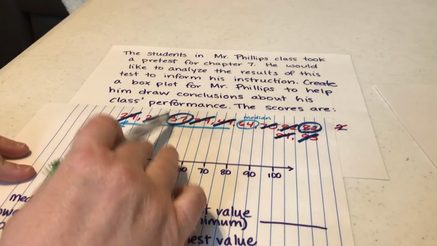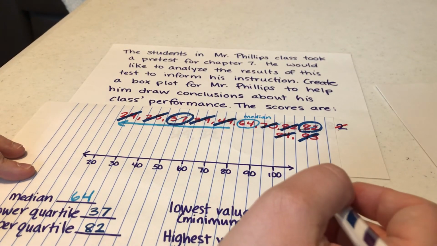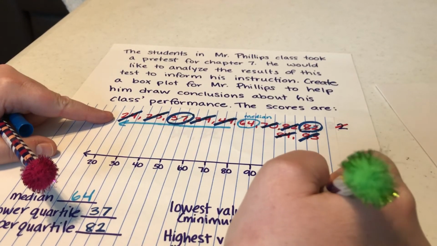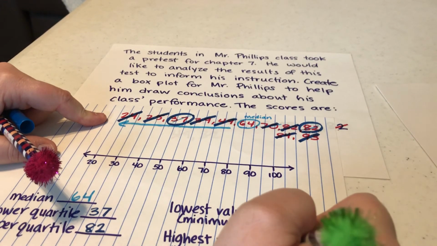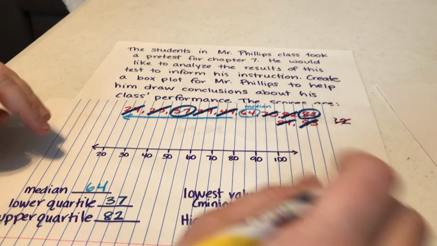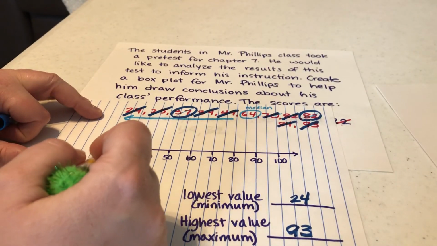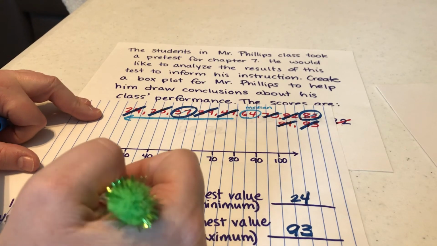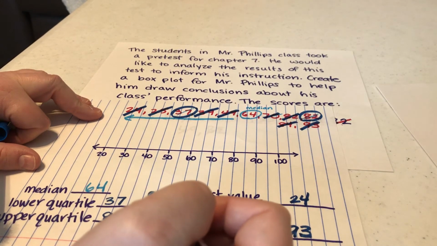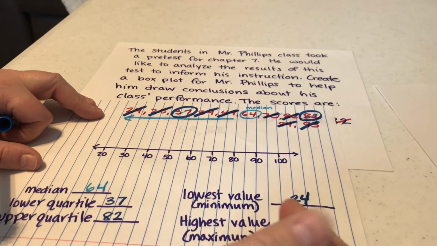Got it? So I've got my lower quartile, my median, my upper quartile, and then I've got my highest value and my lowest value. My minimum was 24 and my maximum was 93. Make sense? Okay, so let's put our dots in. My median is 64. Notice my scale: I count by fives or tens. You see the tens, but each line here is counting by fives, okay? It won't be as accurate, but my spacing is appropriate, and I included all numbers. Remember, you can't skip numbers in there.